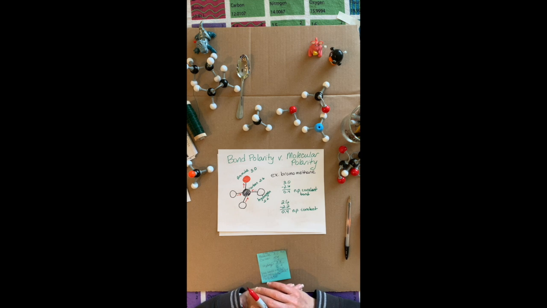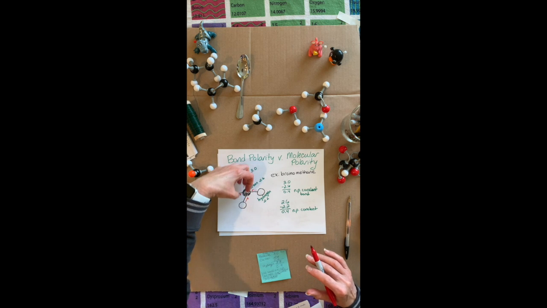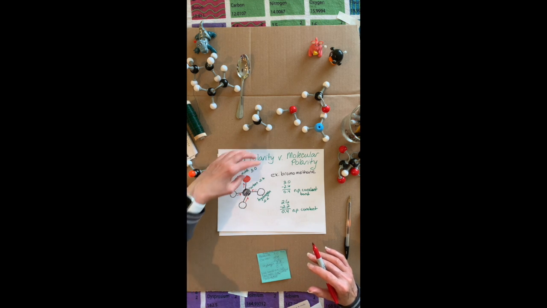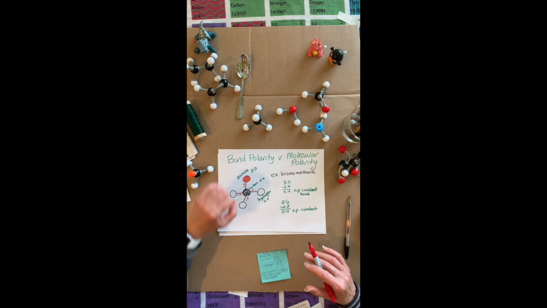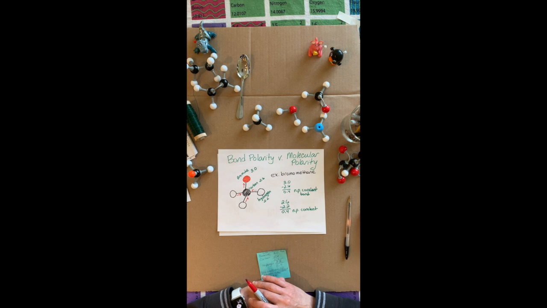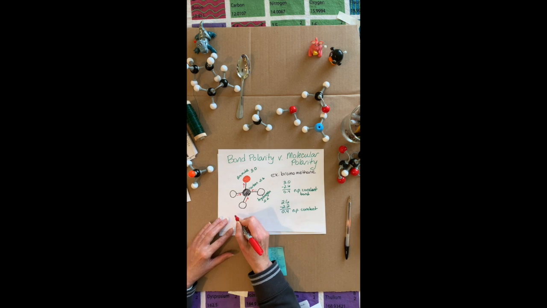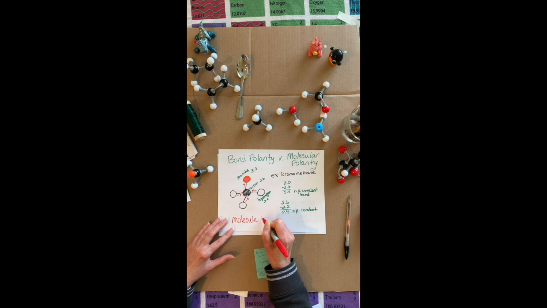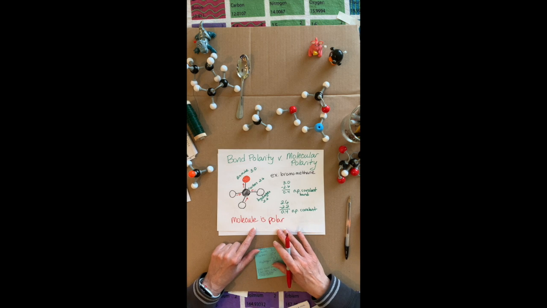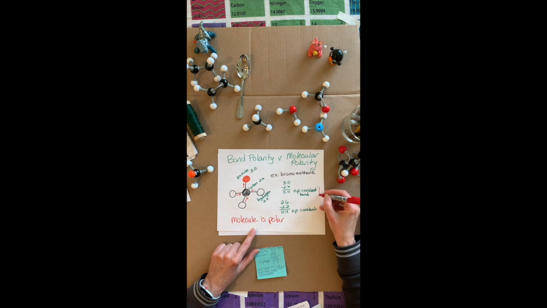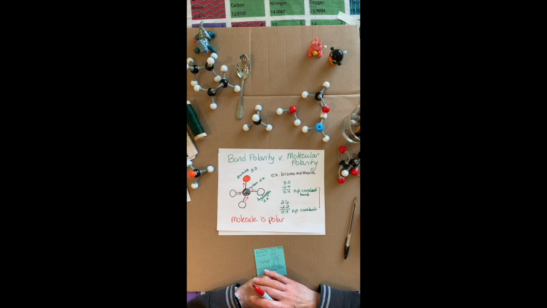So overall, this molecule actually has a slightly polar end, slightly negative end here, and therefore the molecule is polar, even though all of the individual bonds are nonpolar.